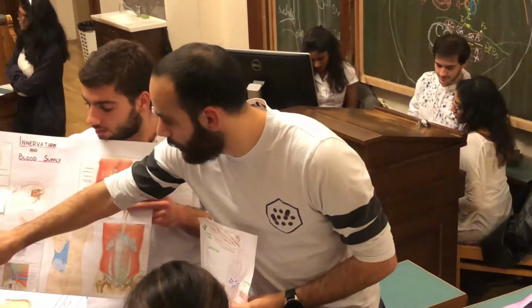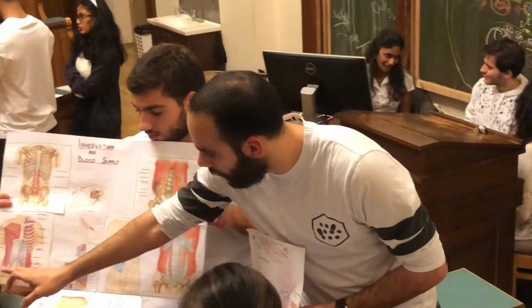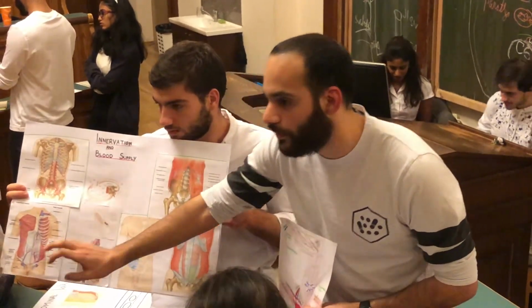So this image is really good. From the top, from the bottom, superficial and deep. After the inguinal ligament, before the inguinal ligament. Okay, that's the plus of it.